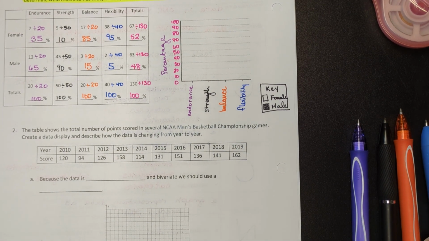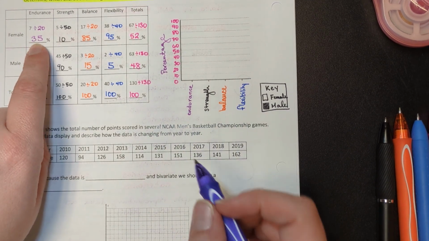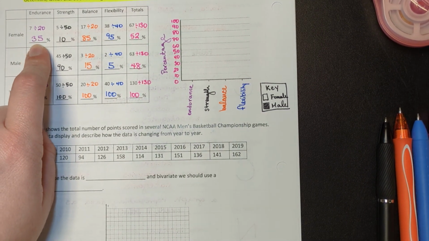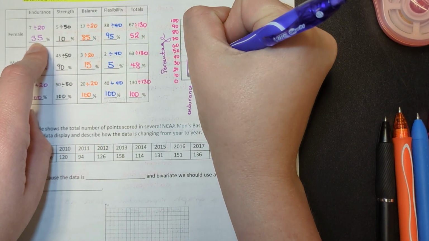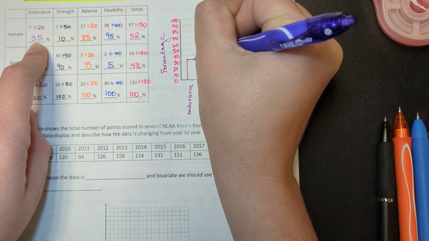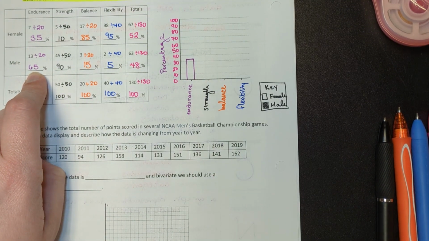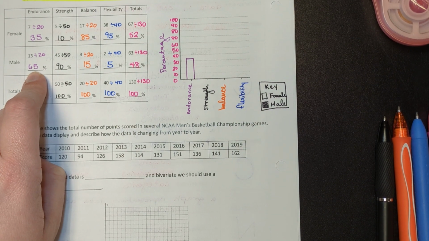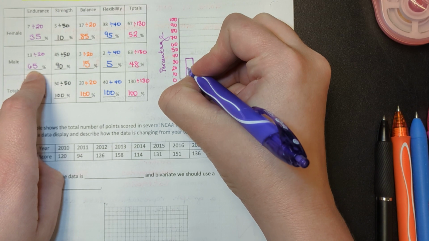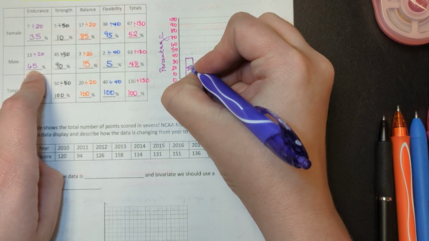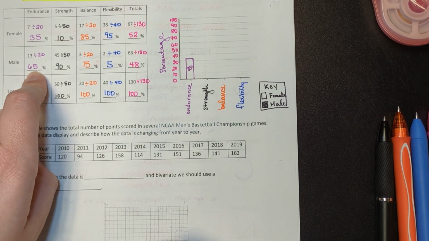So let us start. So endurance for females. Females were what percent for endurance? 35. So we're going to make our bar graph go up to 35. And again, you're just going to kind of go in the middle and just kind of go with that. Okay, so that was female. And you normally want to write the percent in there so you know what it is. Okay, so males was how much?